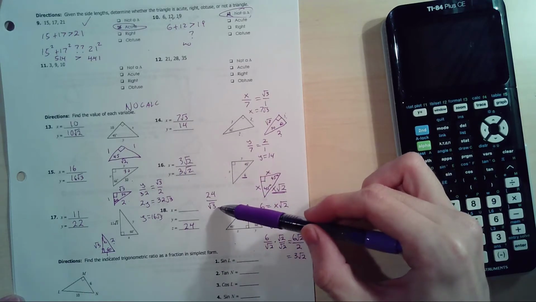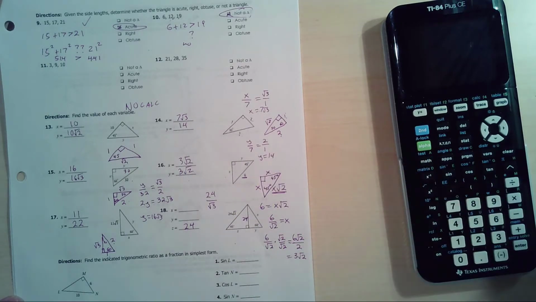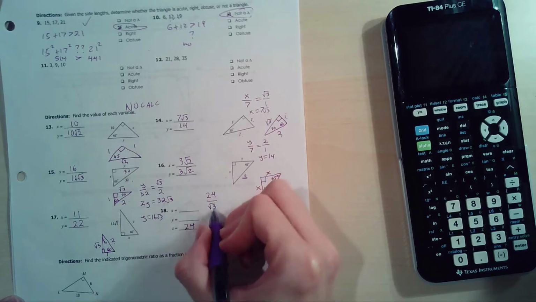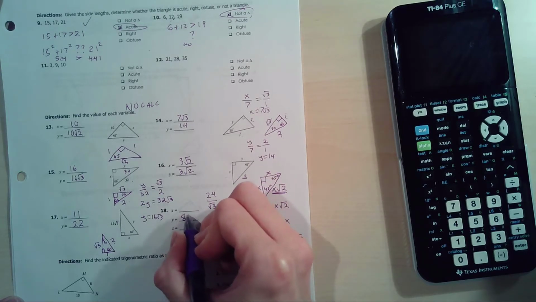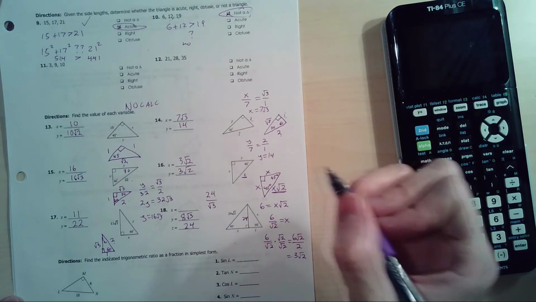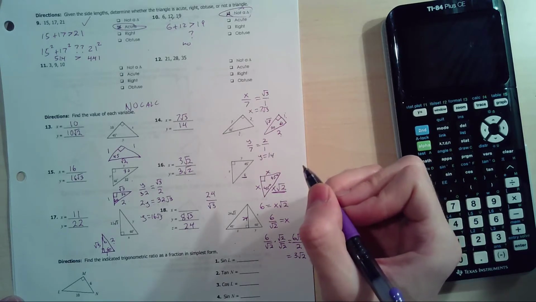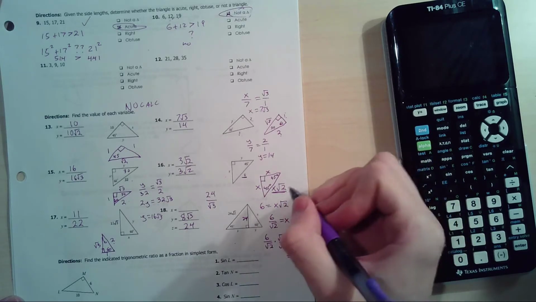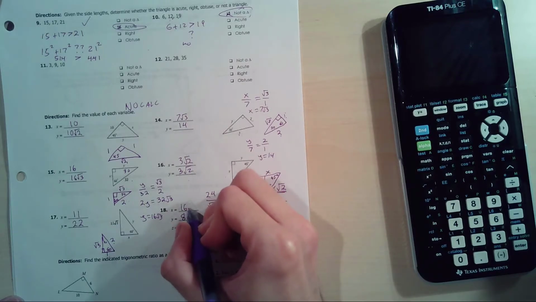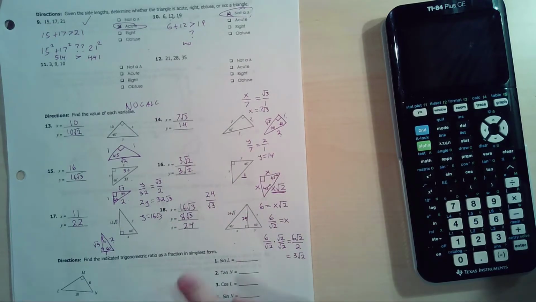This 24 divided by rad 3, by the same reason, is going to be 24 divided by 3, which is 8. Add the rad 3 to it. This will work every single time. X is always twice that smaller value, 16 rad 3. So I showed you a lot of different ways for these questions. It doesn't matter which way you solve it. Pick your favorite and stick to it.